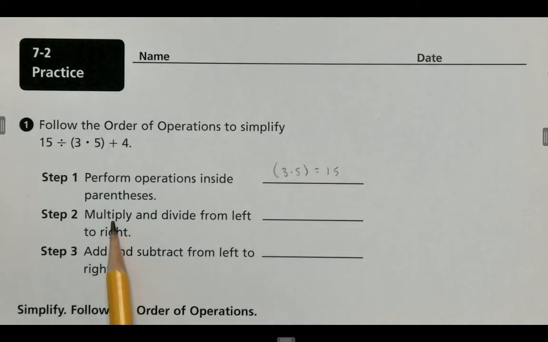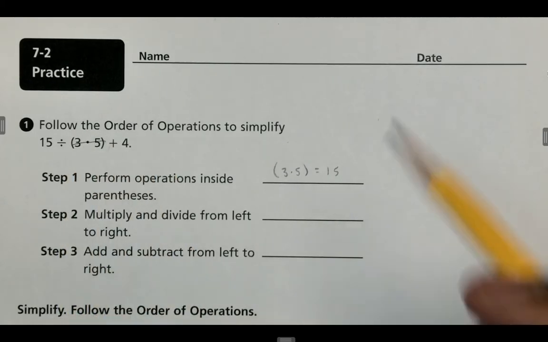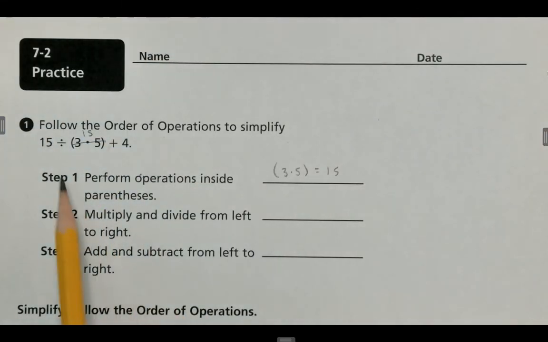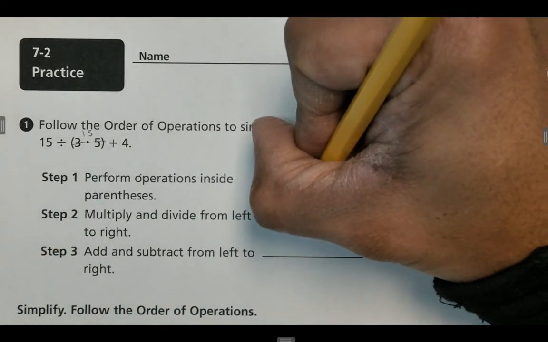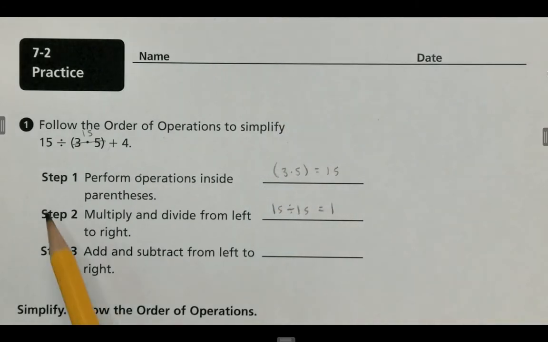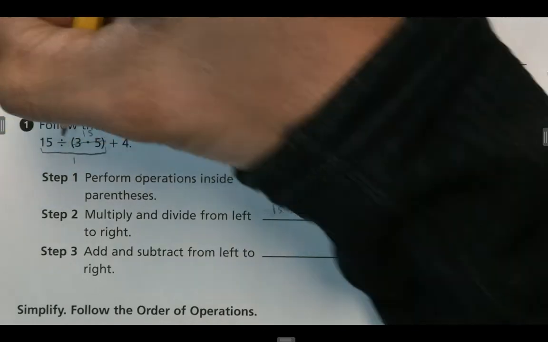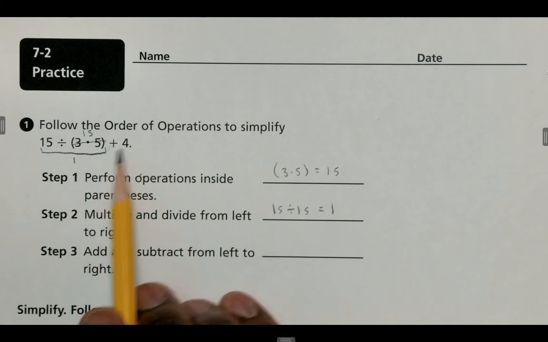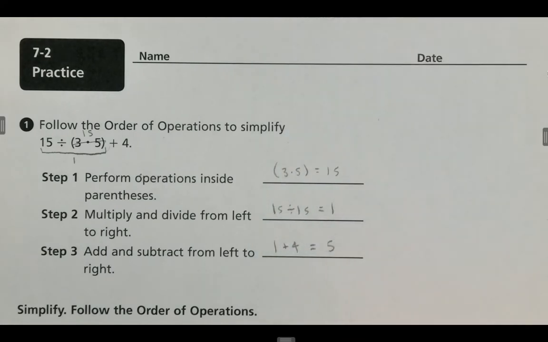Step 2, multiply and divide from left to right. Well, we've already done this multiplication step. So for step 2, we're really talking about doing 15 divided by 15, which equals 1. And so at this point, I can say all of this is 1. And finally, step 3, add and subtract from left to right. 1 plus 4 gets me a final answer of 5.